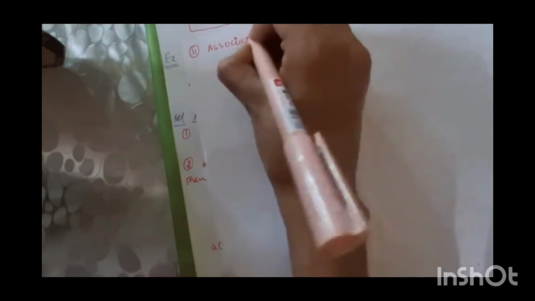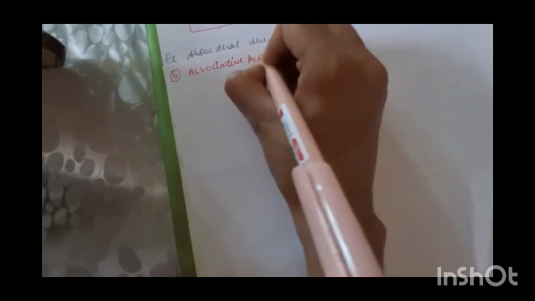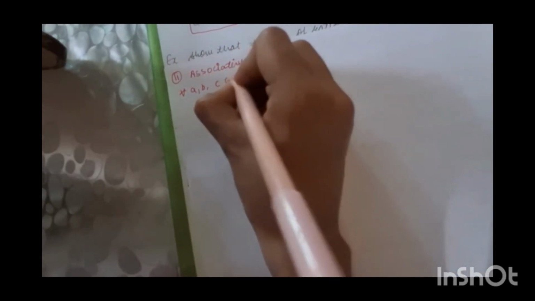Now we are supposed to show the associative property. For the associative property, we need to take 3 elements, like we did in the addition part. So for all A, B, C belonging to Q, I hope it's visible to you.